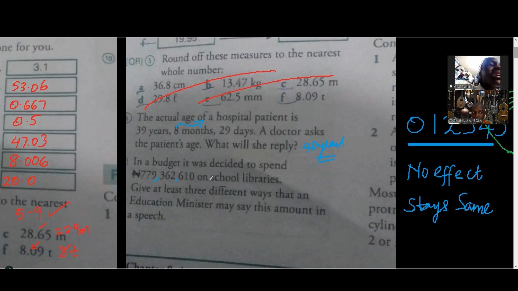What did you say? What did you get, 40 years? I said this is 39 years, right?